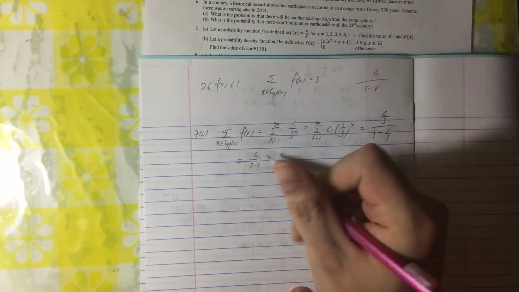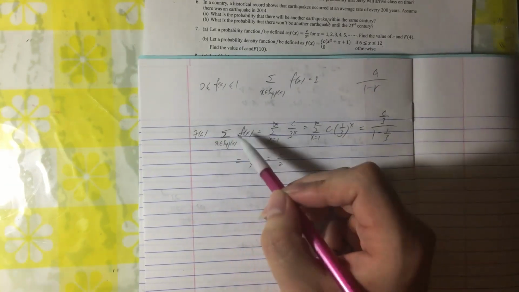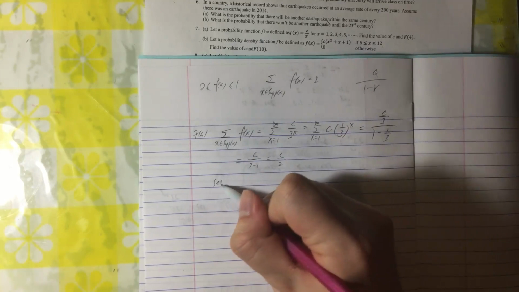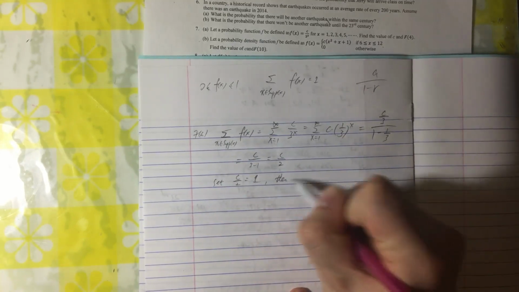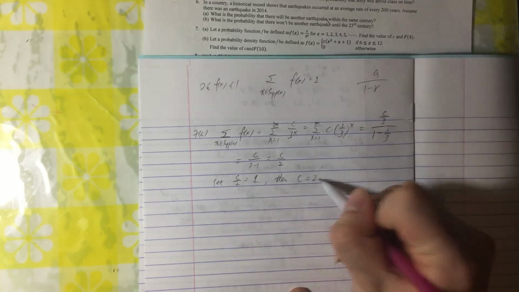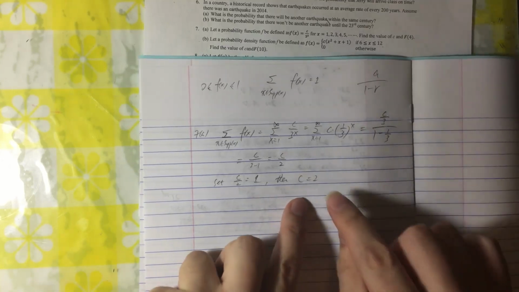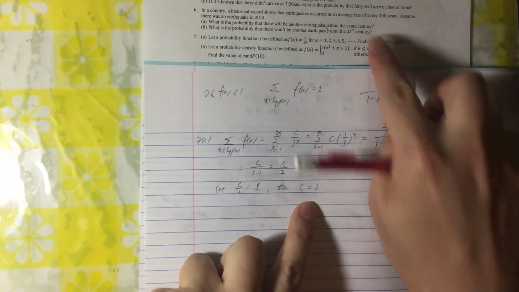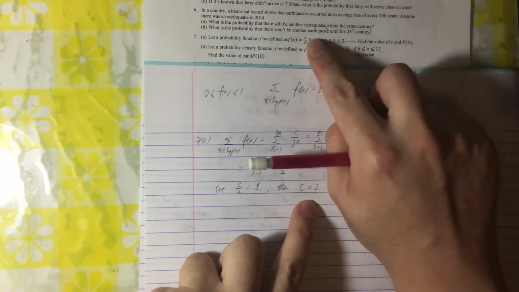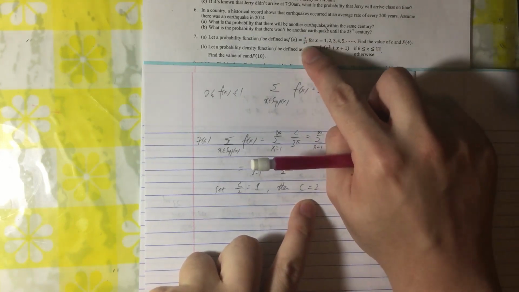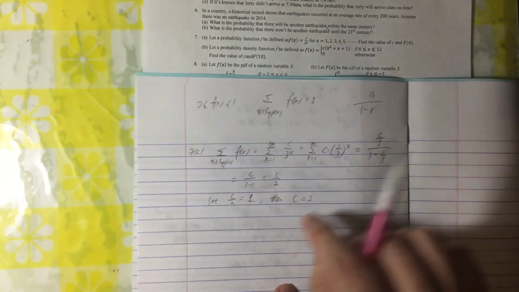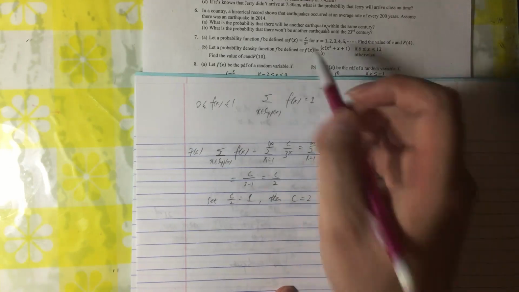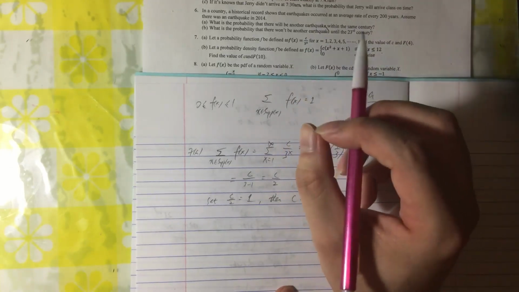And we know that the sum of total probability must be 1. So I set c over 2 equal to 1. Then solve the equation, c equals 2. Then we check. If I plug c into function f, I get 2 over 3 to the power of x. This is always between 0 and 1. So when c equals 2, f of x satisfies all conditions for a probability function. So c is 2.